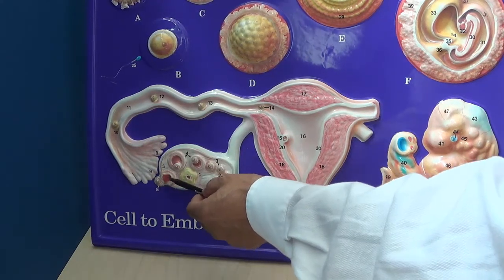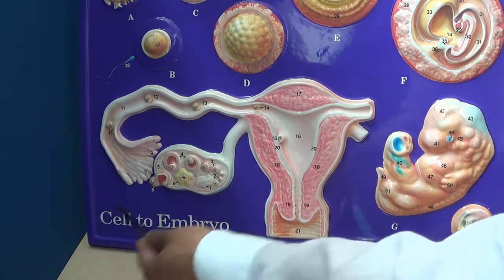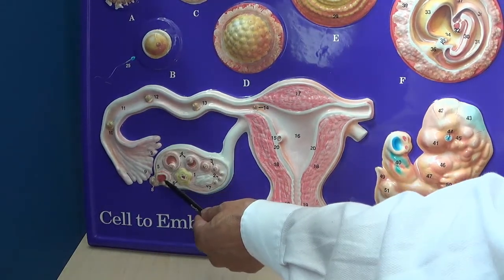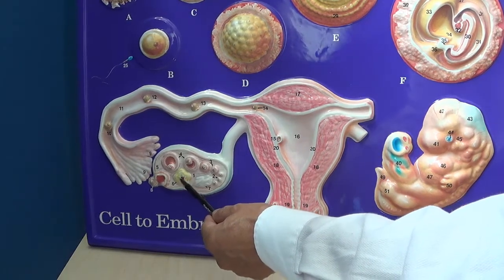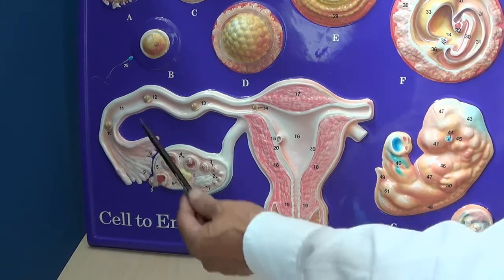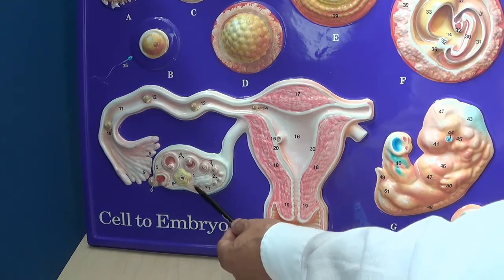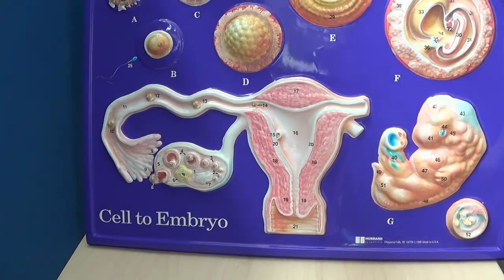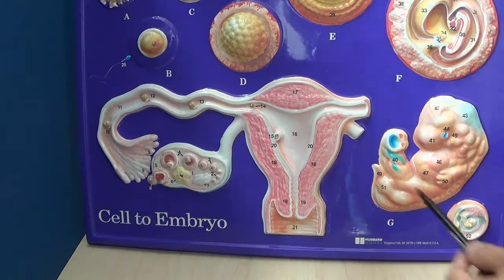So when the rupture of the follicle occurs, the egg comes out, and that is called ovulation, and the part that remains inside the ovary becomes a yellow structure called the corpus luteum. It acts as a temporary gland, and before it is destroyed, it is converted to a white scar tissue structure that is called the corpus albicans. Okay.